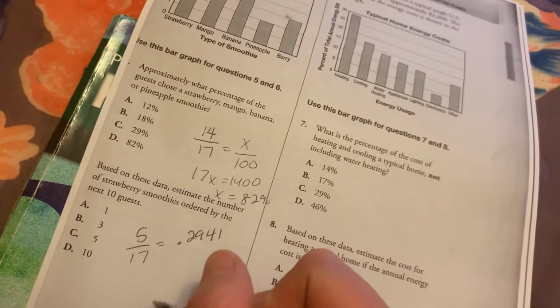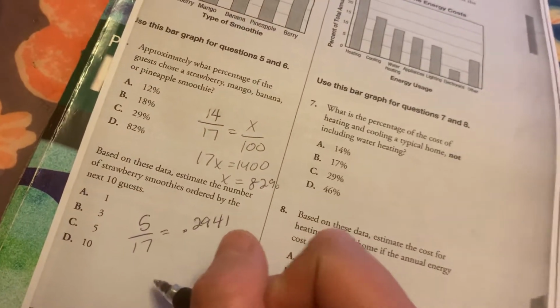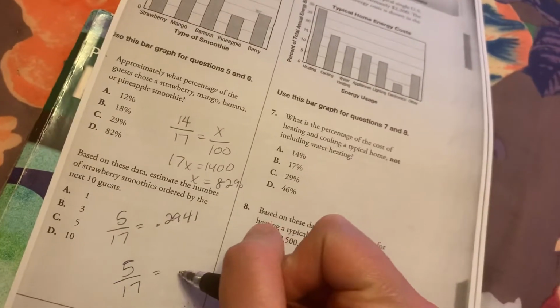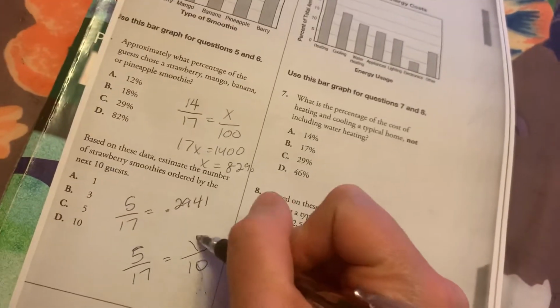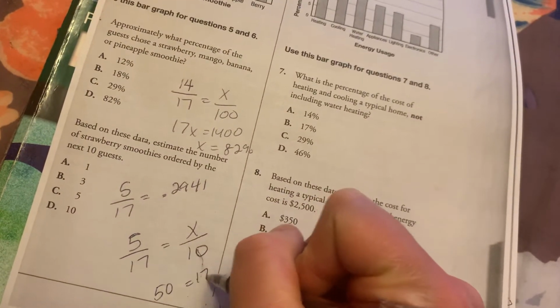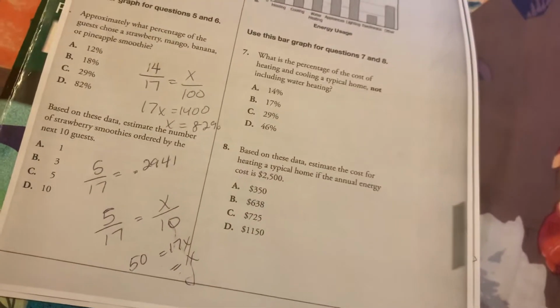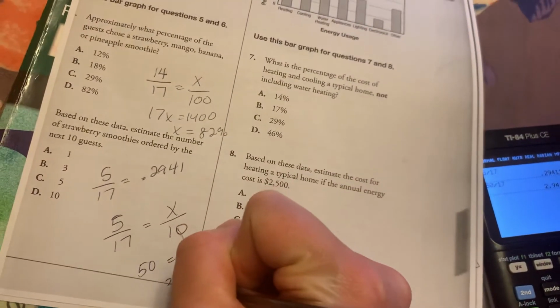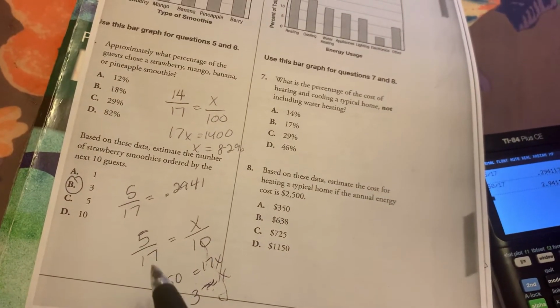So if I have 10 guests then, or we could have said if we have 5 out of 17, then how many out of 10 would supposedly be strawberry? So you cross multiply and you'd get 50 is equal to 17x and divide by 17 on both sides. And you'd get 2.9 or about 3. Okay, so if you have 5 out of 17, how many of 10 would be strawberry?